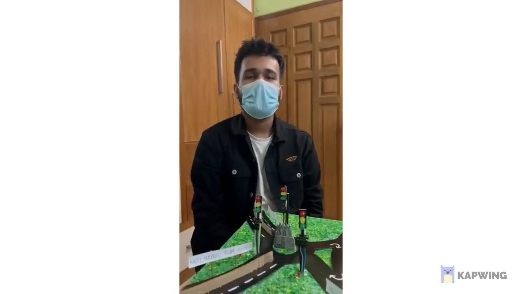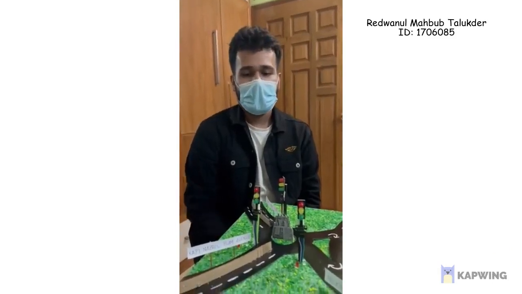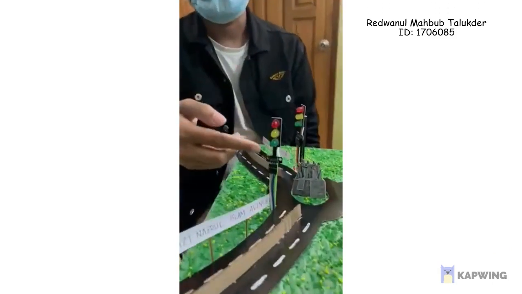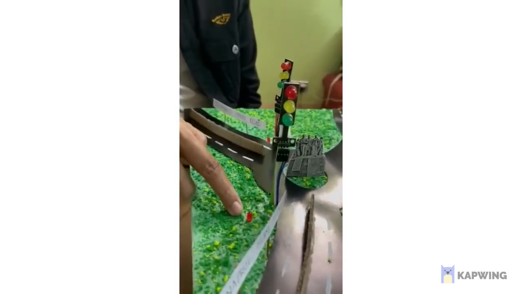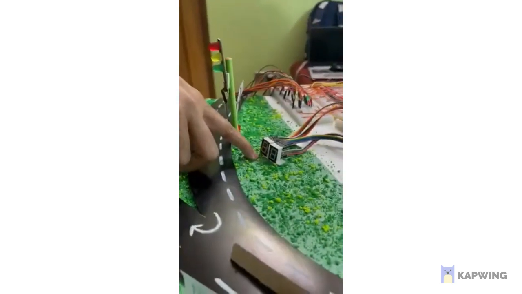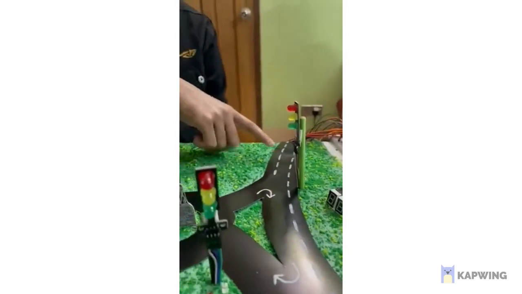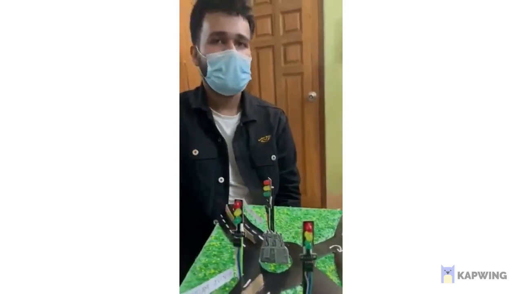I am Redul Mahmood Talukdar. My ID is 85. Here in our project, we have 3 traffic lights for the car movement and there are 2 lights, white and red, for the pedestrian movement. Here is also our countdown display circuit, which will be implemented for the first signal, which is Shamsun Nahar Road. Our project showdown will be perfect if we turn off the light.